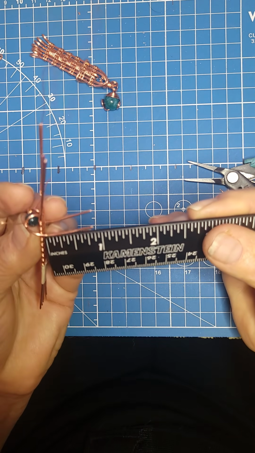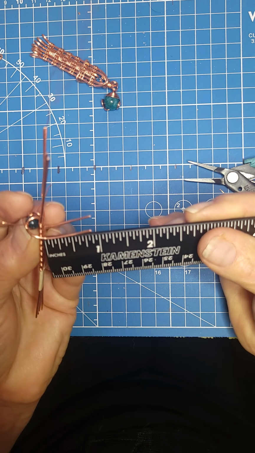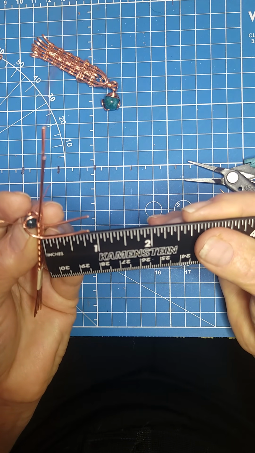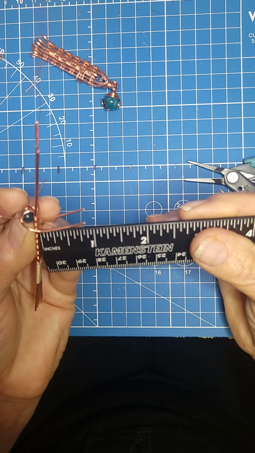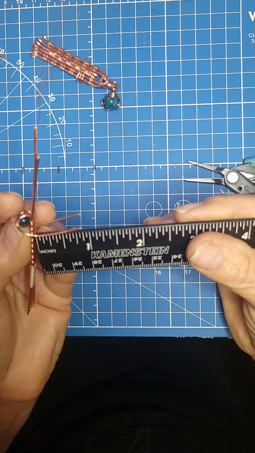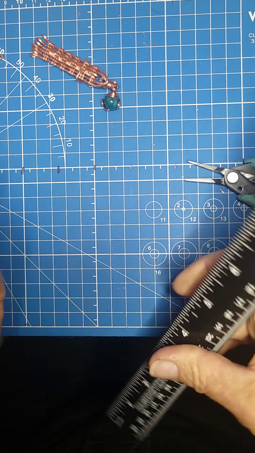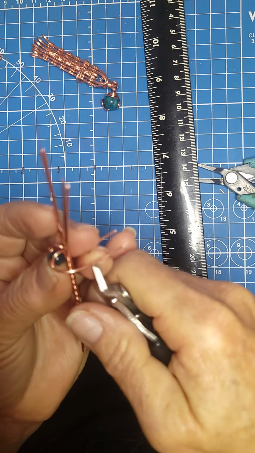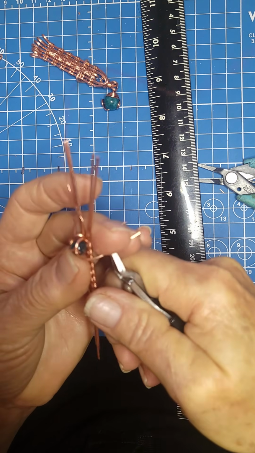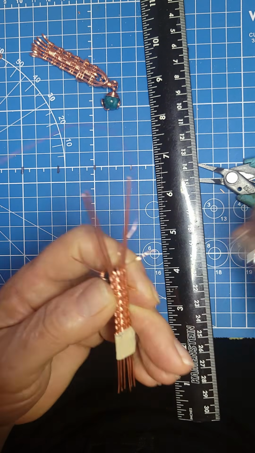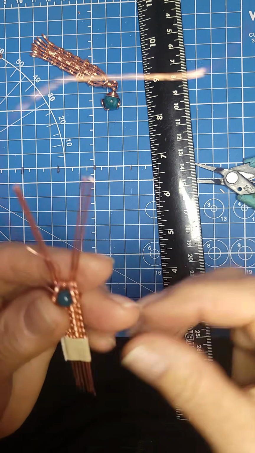So I'm going to cut this at about, more is less with wire. Always cut off a little bit at a time. I'm going to do about ½ an inch. So from here to here. And I know that's going to be plenty. Just want you to start off that way so that you can see what I'm talking about, okay?